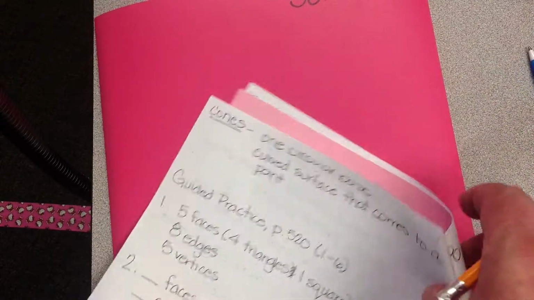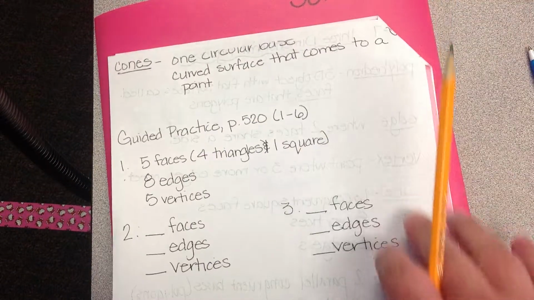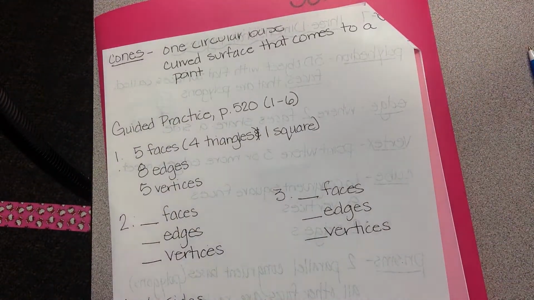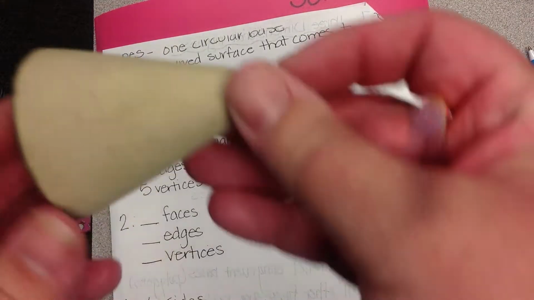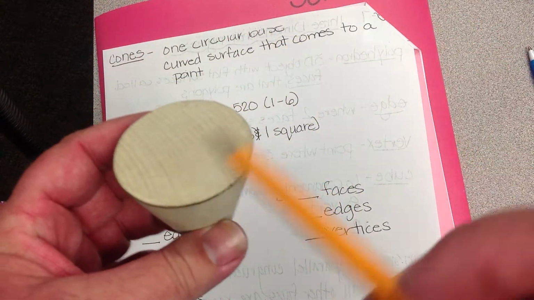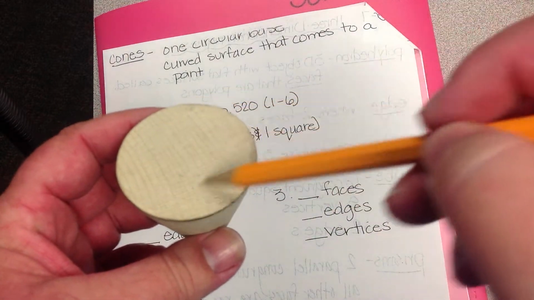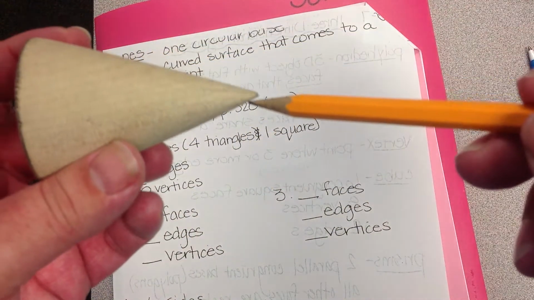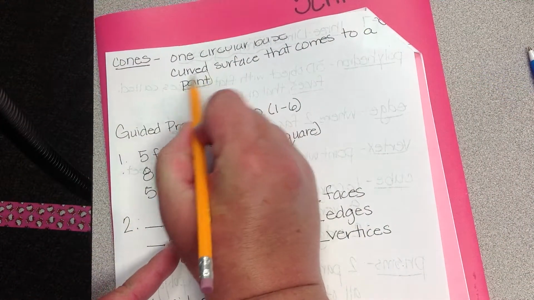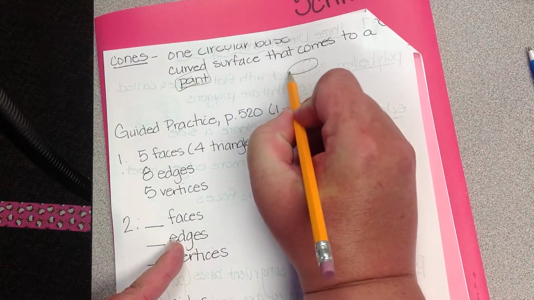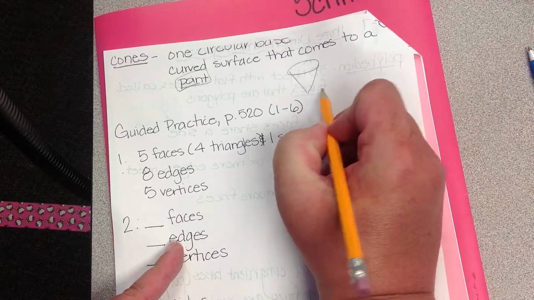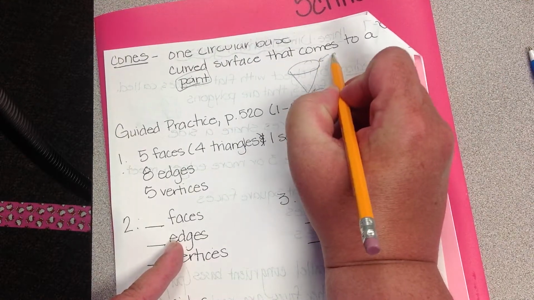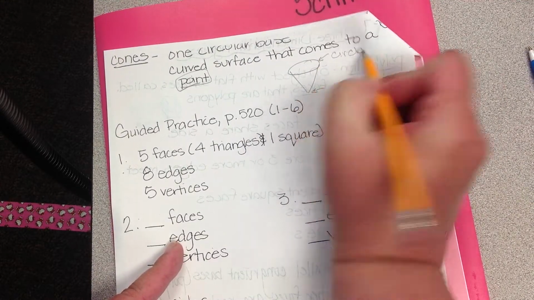Go ahead and turn to the next page of your notes. The last one we have is a cone. Now I want you to think just like an ice cream cone. You have this circle on the top where you would put your ice cream. A lot of times this is hollowed out so you can put more ice cream in the middle. And then it comes to a point. That's the really important part here, is that a cone comes to a point and that this is a circle.